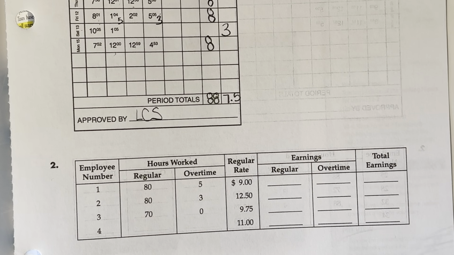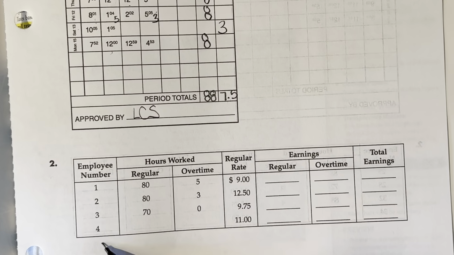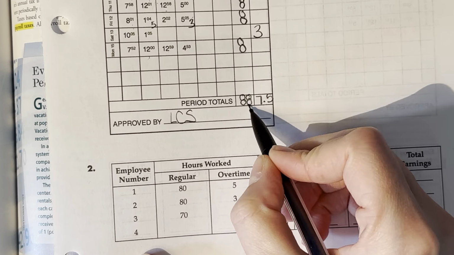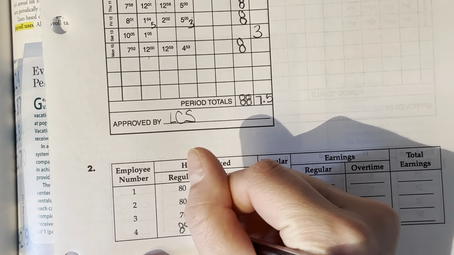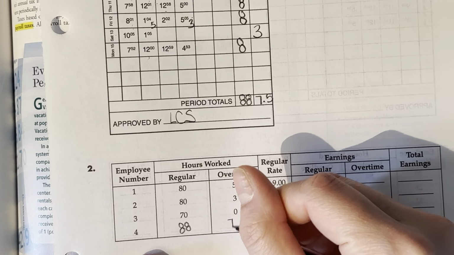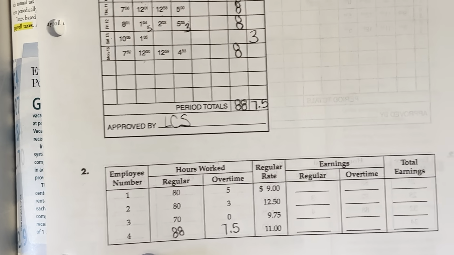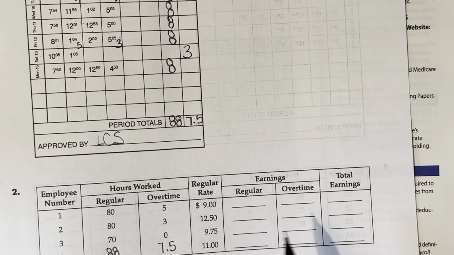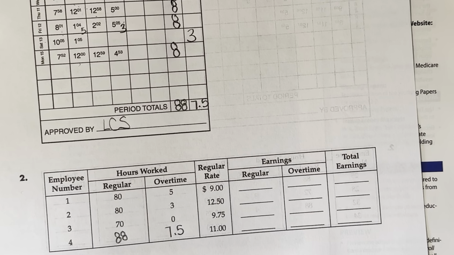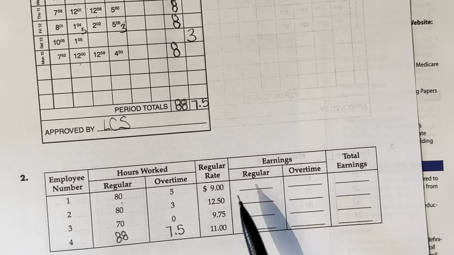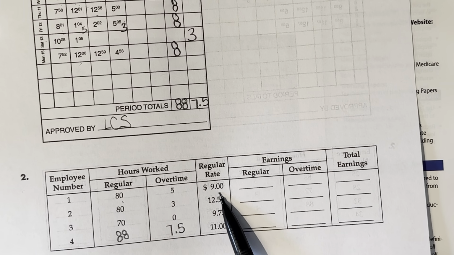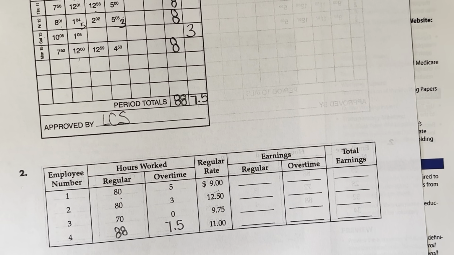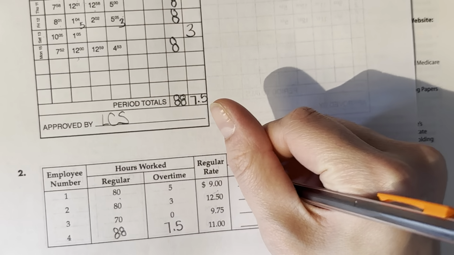Enter the regular and overtime hours for Miss Webster. So she's employee number 4. So her regular hours were the 88, and her overtime hours were 7.5. So we want to calculate regular earnings and overtime earnings. So the first thing that we can do is take the 80 times the regular rate, which is $9. So take 80 hours times $9, and you should get 720.